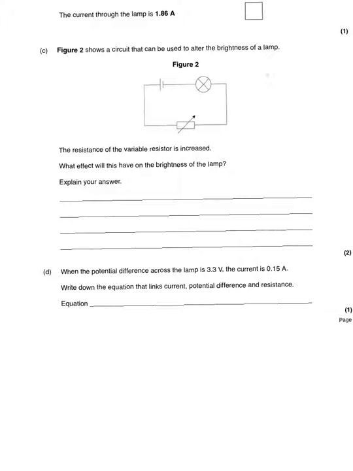Question C. Figure 2 shows a circuit that can be used to change the brightness of the lamp. It then says the resistance of the variable resistor, that's this thing here, is increased. So what effect will this have on the brightness of the lamp?